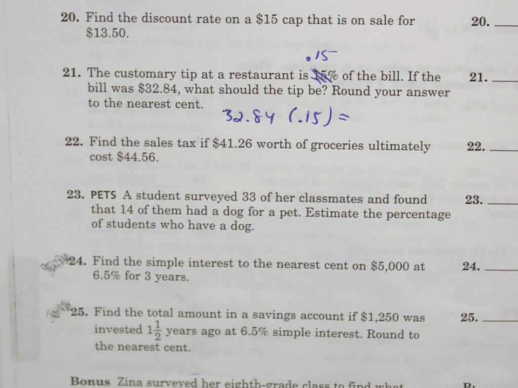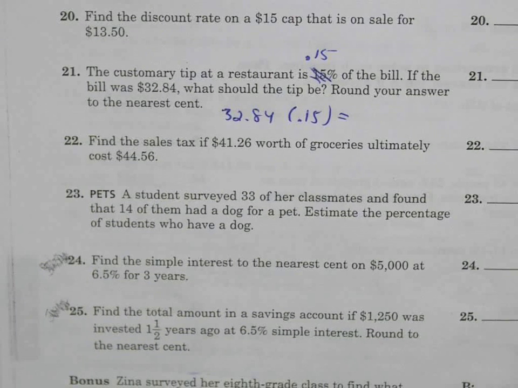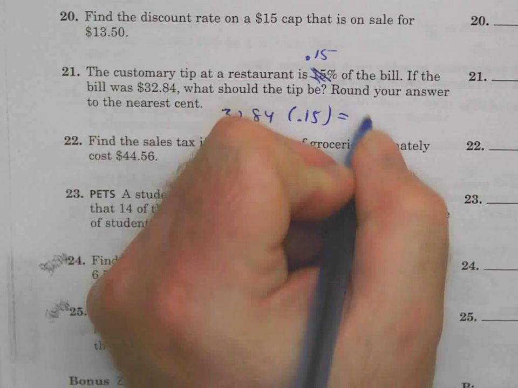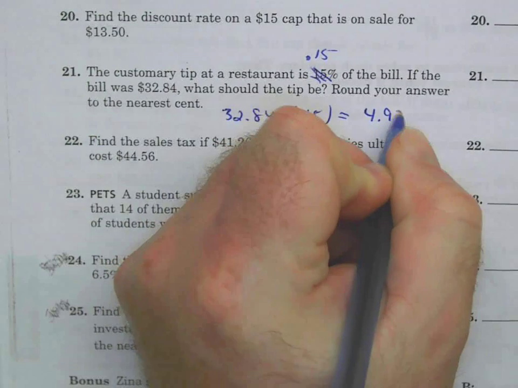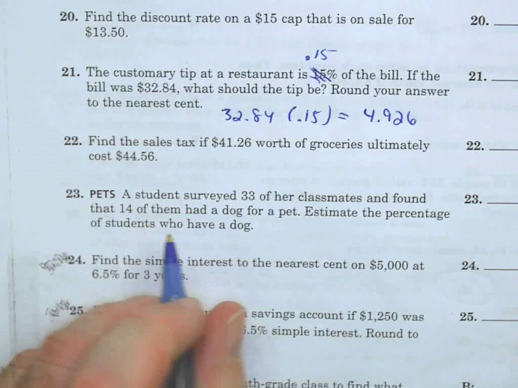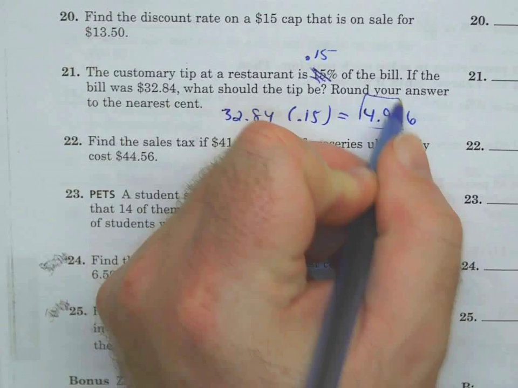You can use your calculator on it, so I need someone with a calculator. 32.84 times 0.15, and I actually want you to read me 3 numbers after your decimal point, because when I round to the nearest cent, I need to know what the third number is. Hunter, what do you got? 4.926. So officially, I will be going to right here.